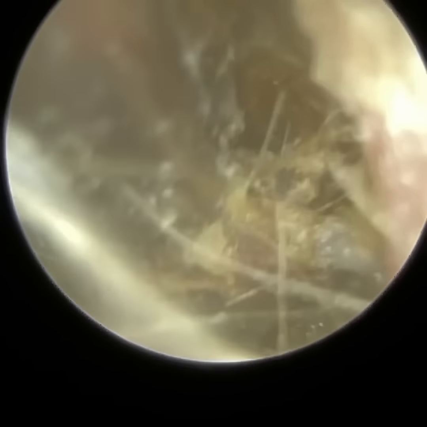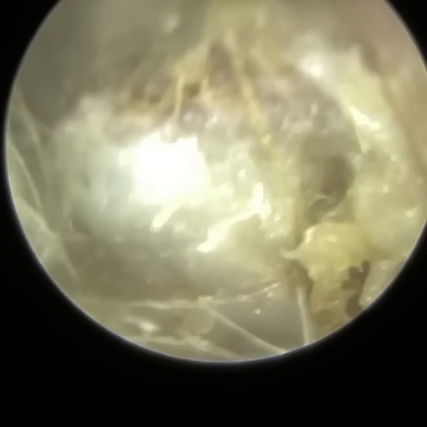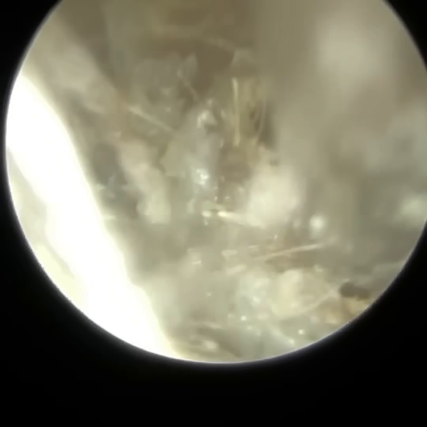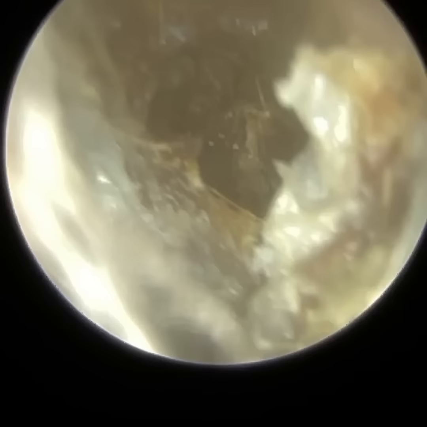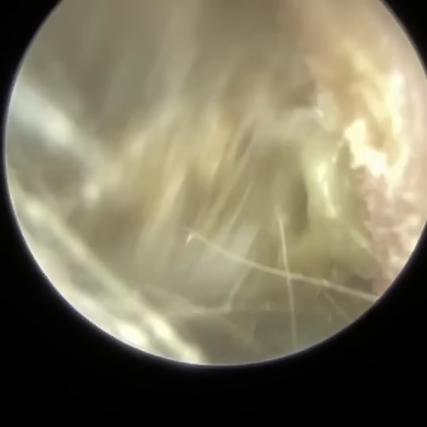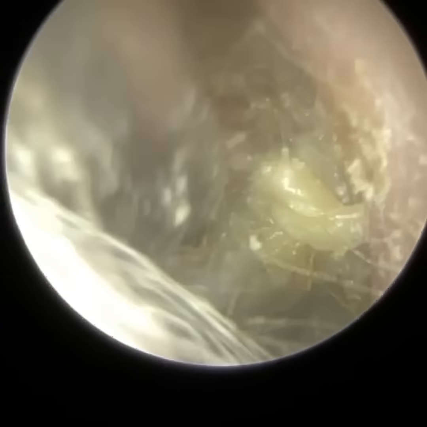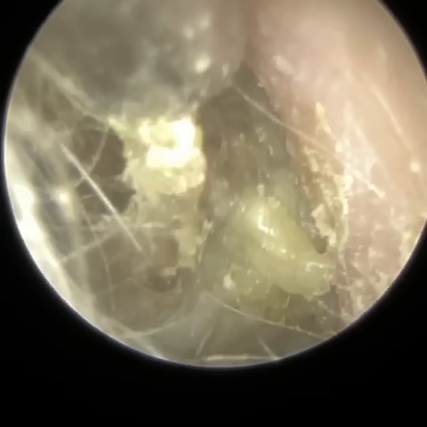Well, you can call it shed skin, but it's not fully shed because it's still partially attached to the ear canal. When we refer to shed skin, we call it desquamous, so I would say this is really semi-desquamous. Although it's dead skin and on its way to shedding, it hasn't fully shed.